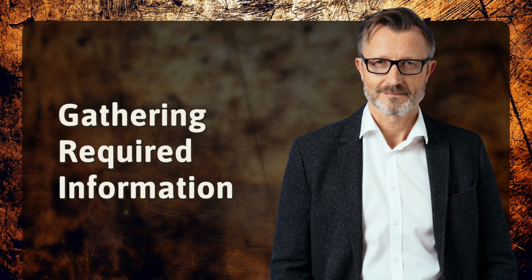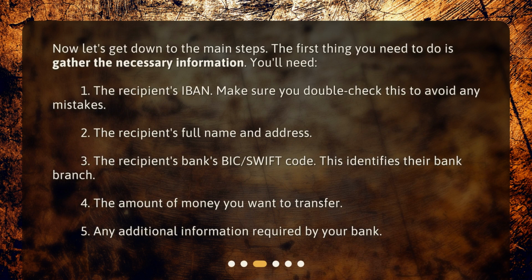Gathering required information. Now let's get down to the main steps. The first thing you need to do is gather the necessary information. You'll need: 1. The recipient's IBAN. Make sure you double-check this to avoid any mistakes. 2. The recipient's full name and address. 3. The recipient's bank's BIC SWIFT code. This identifies their bank branch. 4. The amount of money you want to transfer. 5. Any additional information required by your bank.